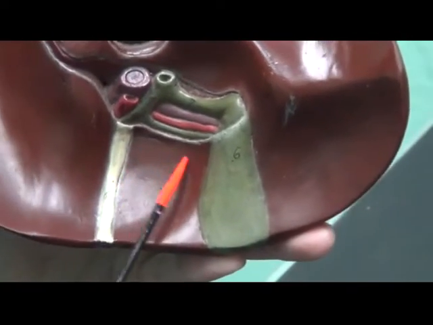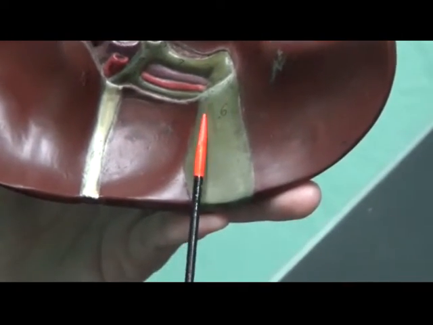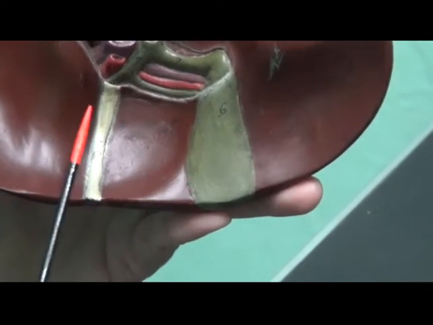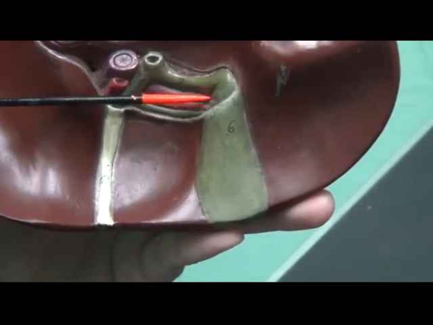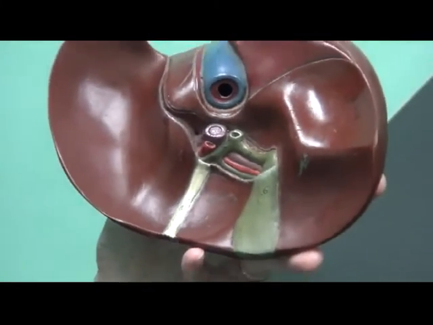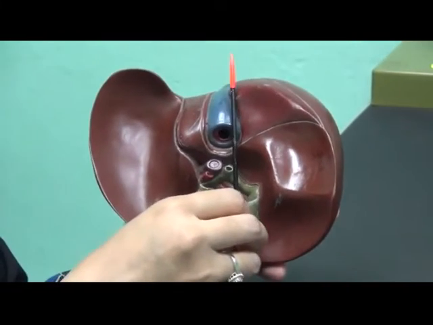And if you look at the quadrate lobe, it is bounded by the gallbladder, inferior border of the liver, fissure for ligamentum teres, and also the porta hepatis. Okay. But when you talk about functional subdivision, the landmark is here.